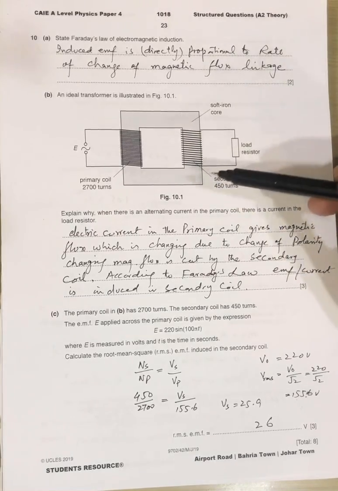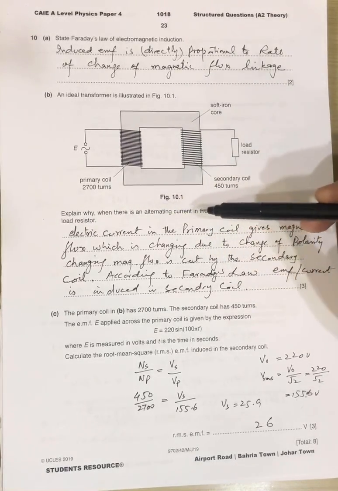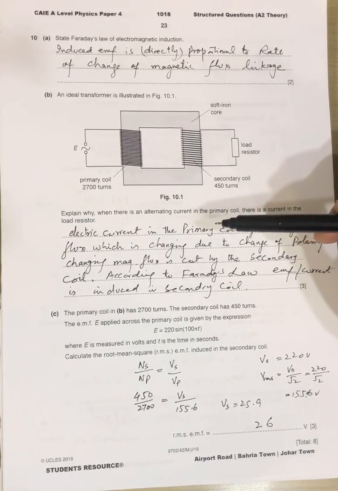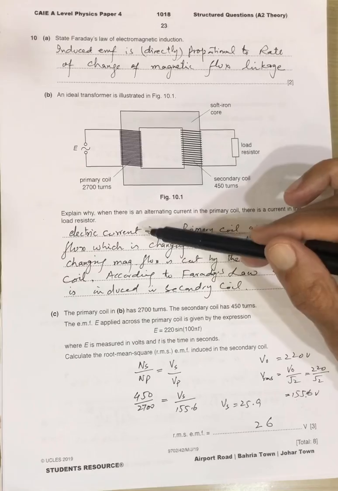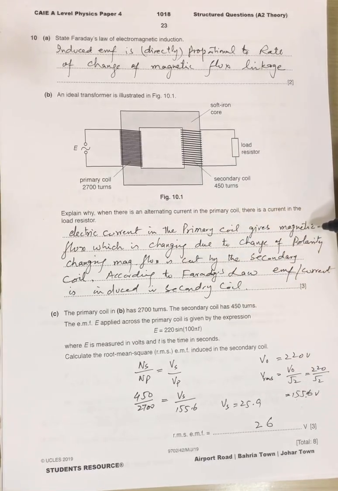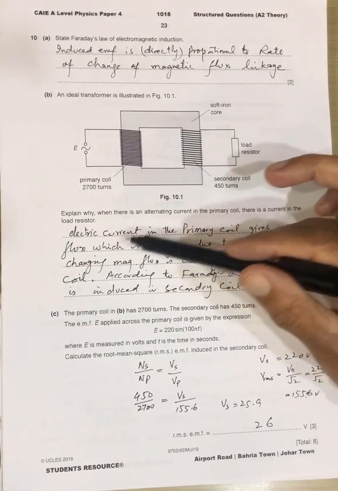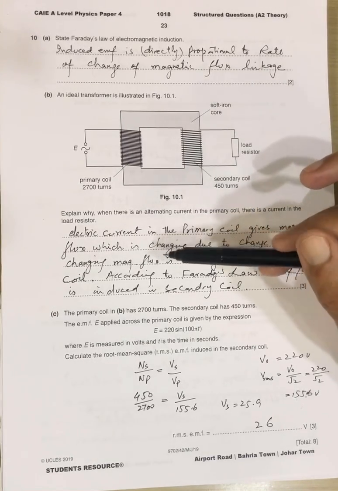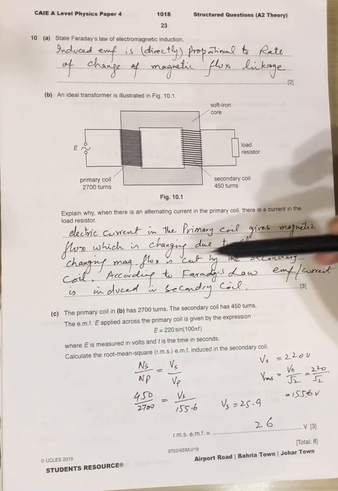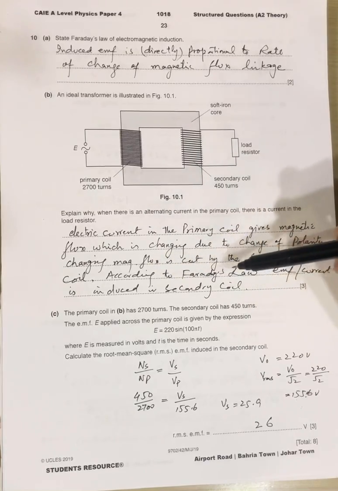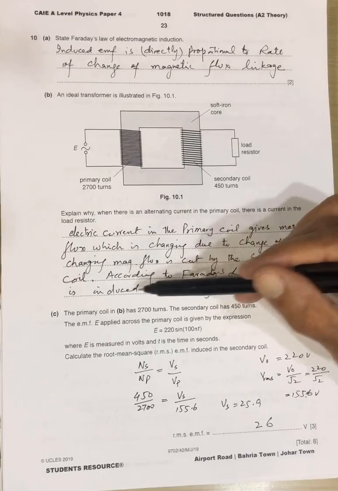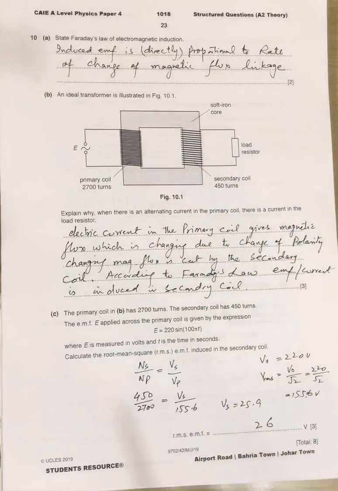Next, this is a transformer. Explain why, when there is alternating current in the primary coil, there is a current in the load resistor. Look, electric current in the primary coil gives rise to magnetic flux, which is changing due to the change of the polarity of the current. Changing magnetic flux is cut by the secondary coil, and according to Faraday's law of electromagnetic induction, when the flux is cut, EMF is induced in it.